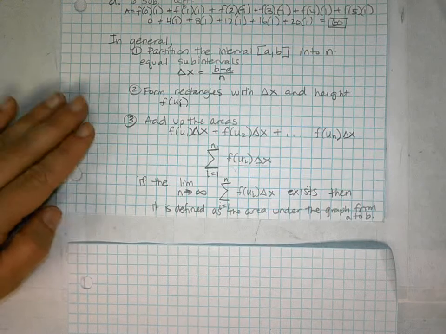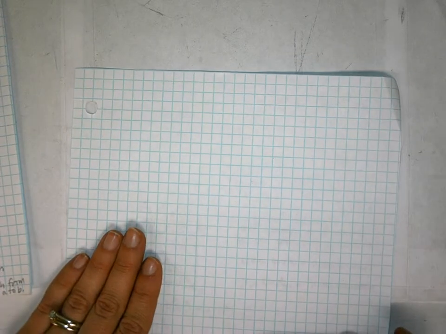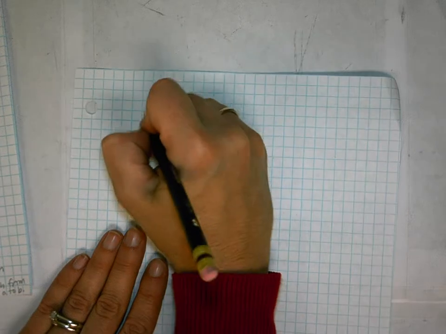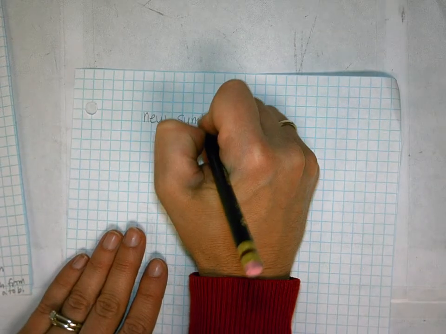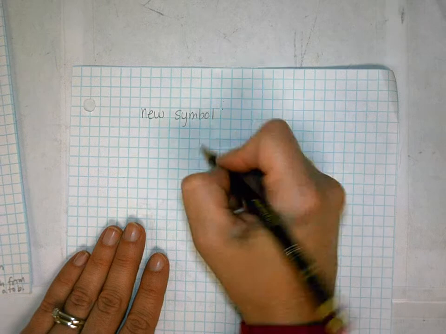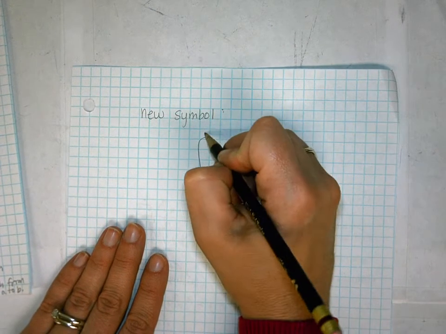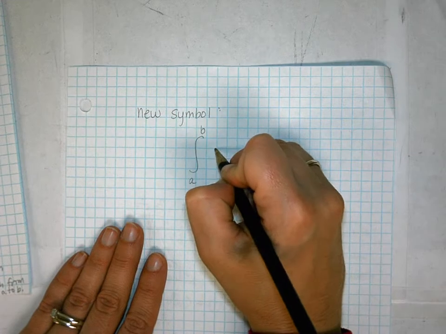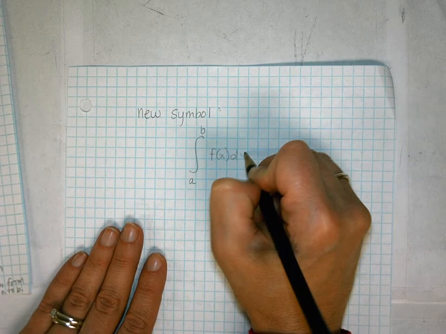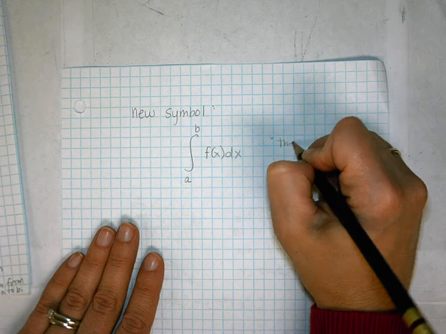And here's the fancy notation, which I'm going to show you right now. I'm going to write a new symbol. It's like this big old stretched out S. This is read as the integral.